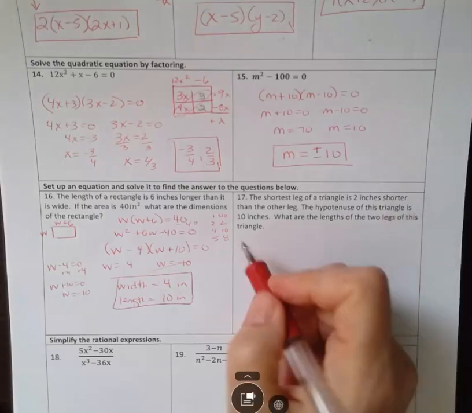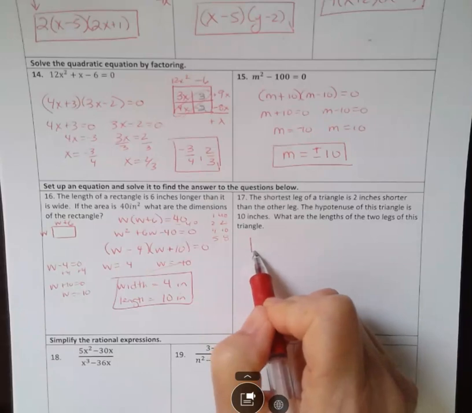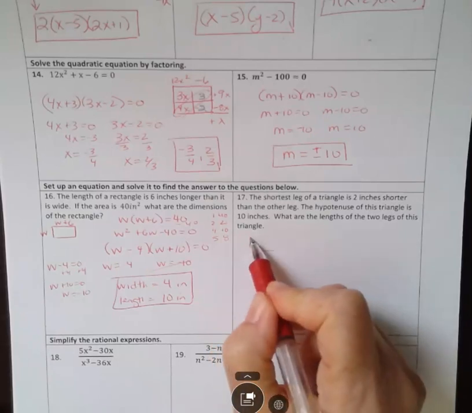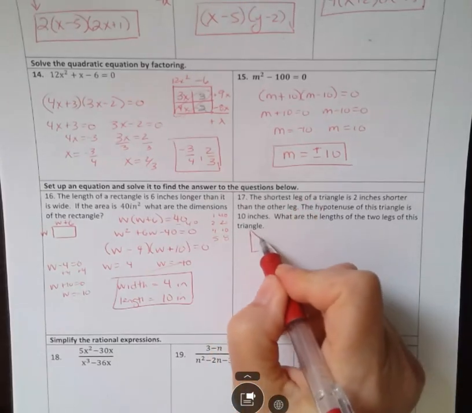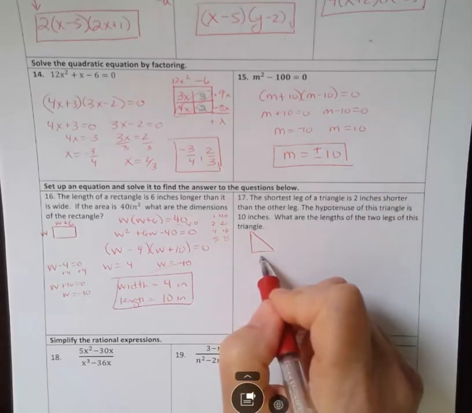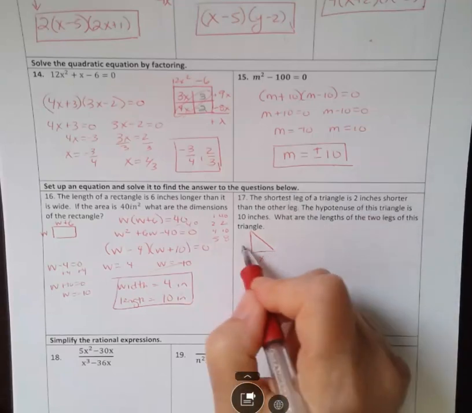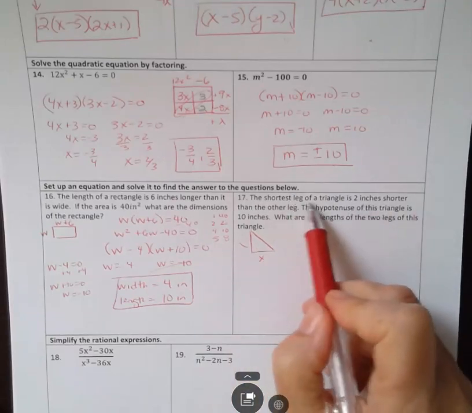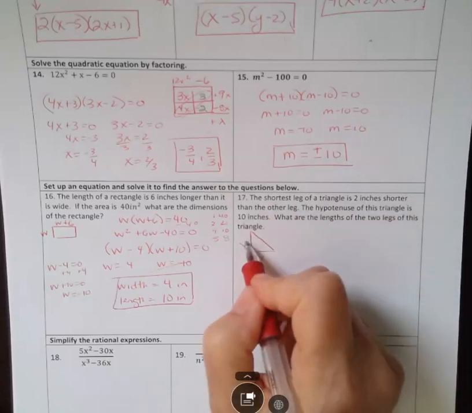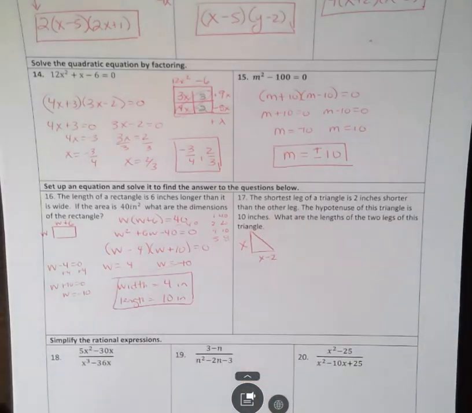Okay, the next one is the shortest leg of a triangle is 2 inches shorter than the other leg. It should be a right triangle, should say right triangle in there really, to be honest. So we have a leg which I'm going to call x, and the shortest leg is 2 inches shorter than the other leg, so the other leg is x and the shorter leg is x minus 2. And then we have the hypotenuse, that's 10.